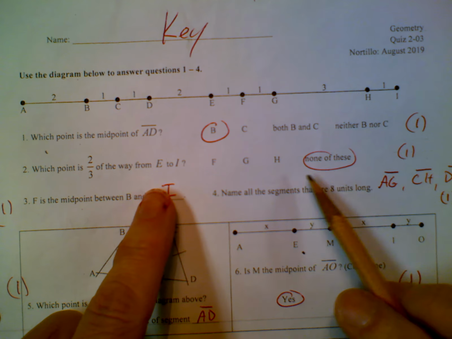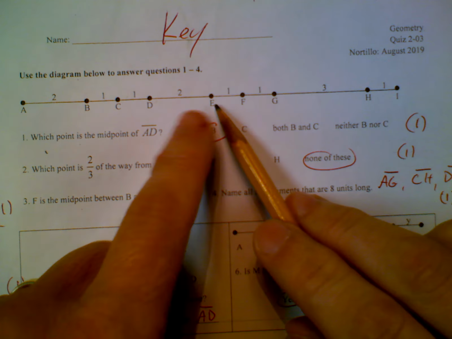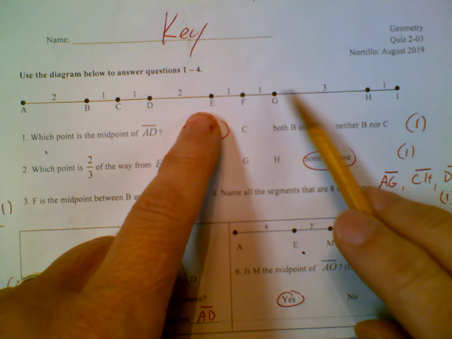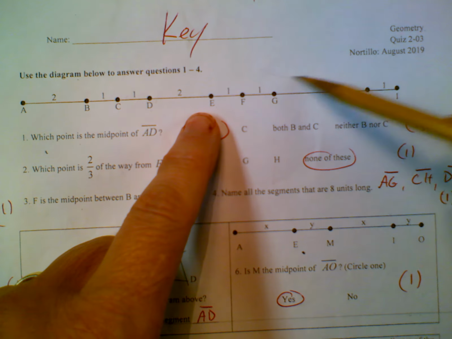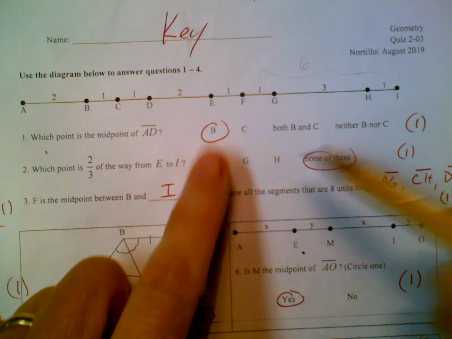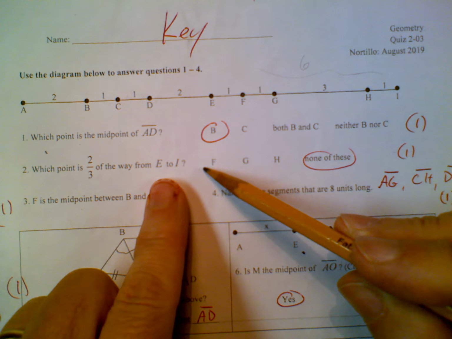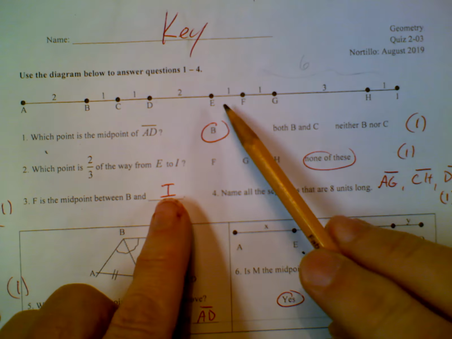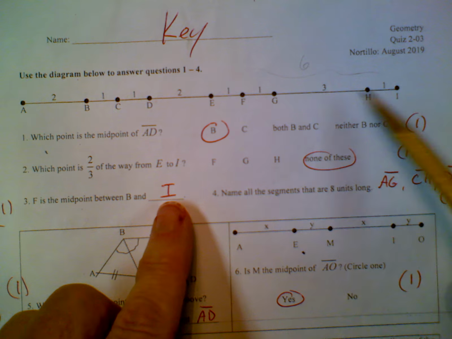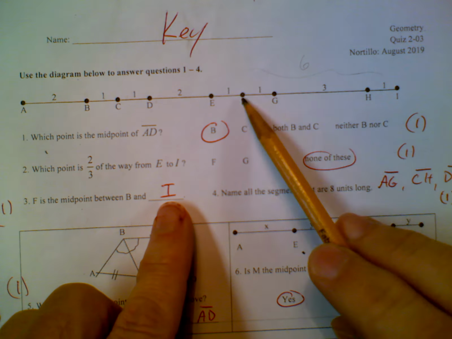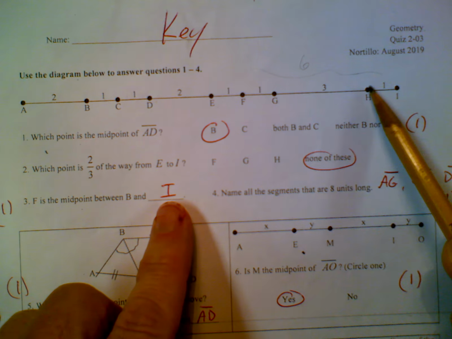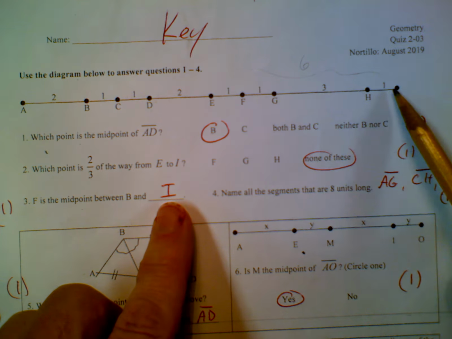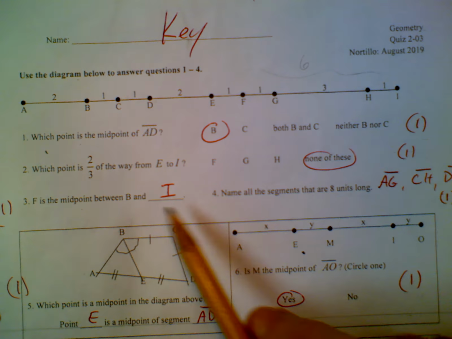Which point is 2/3 of the way from E to I? From E to I is 1, 2, 3, 4, 5, 6 total units. 2/3 of that would be 4 total units, and there is no point that is 4 units from E towards I. Right? This is 1 unit, this is 2 units, this is 5 units from E towards I. There is no point that's 4 units.